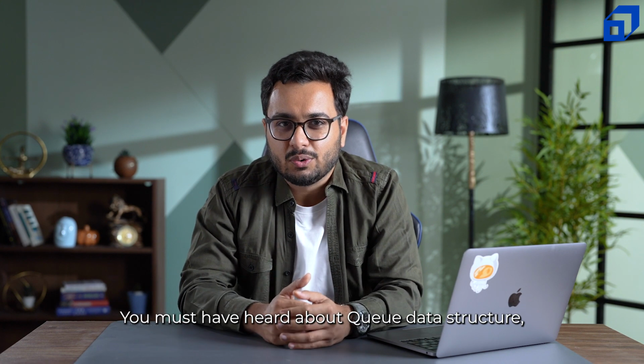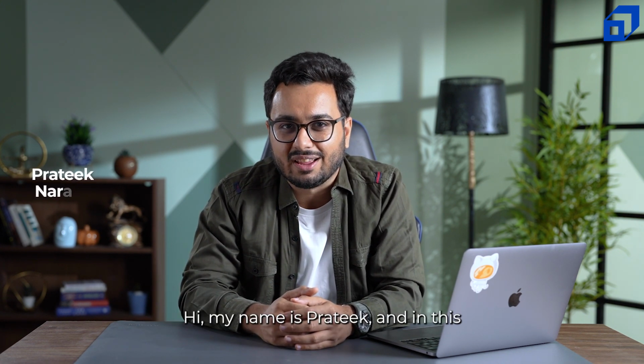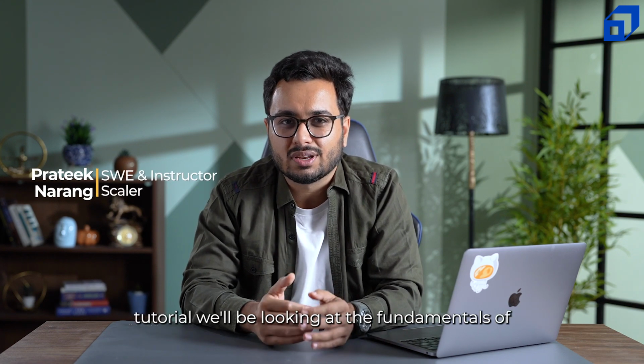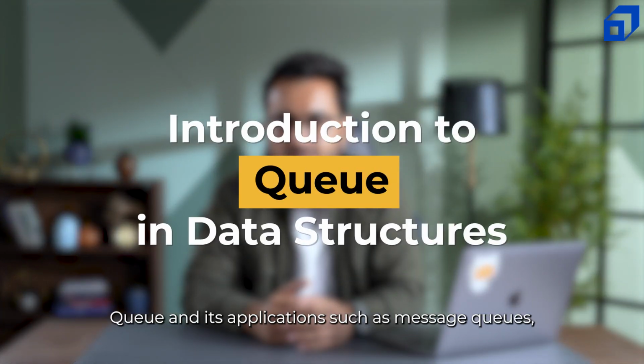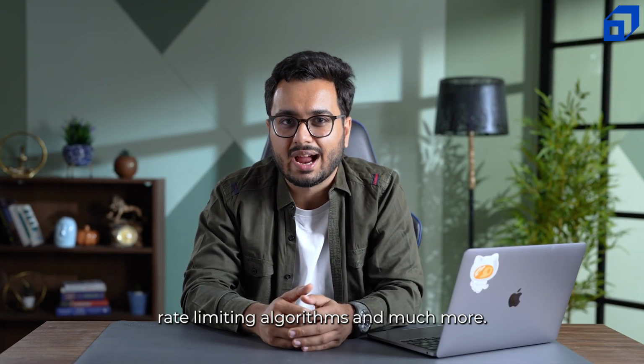You must have heard about queue data structure, but you might be wondering where do we use it in software development? Hi, my name is Prateek, and in this tutorial we'll be looking at the fundamentals of queue and its applications such as message queues, rate limiting algorithms, and much more.